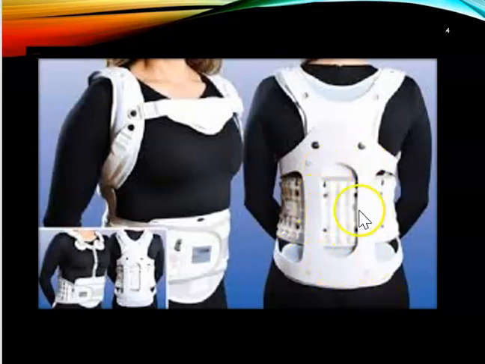This does vary depending on what the injury is or if the patient's had surgery. It really varies with that. It may be required for a short period of time, may be required for longer periods. So just keep that in mind. It's going to be determined by the physician and follow-up diagnostics like x-rays.